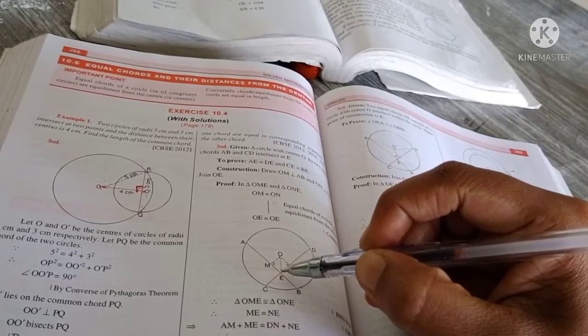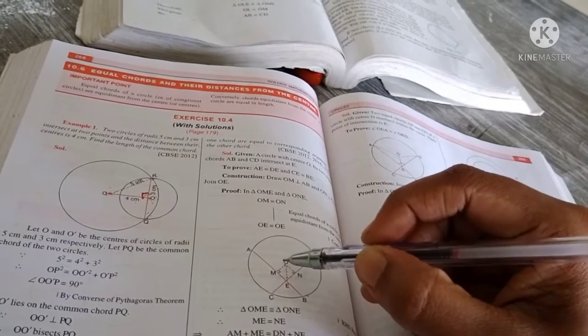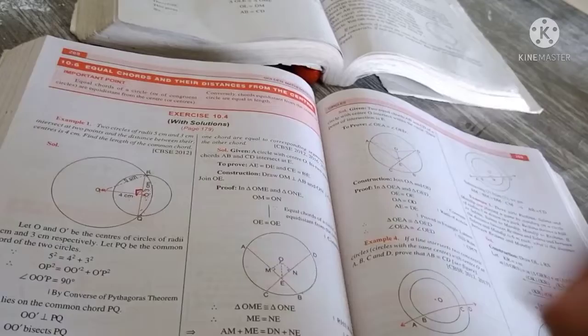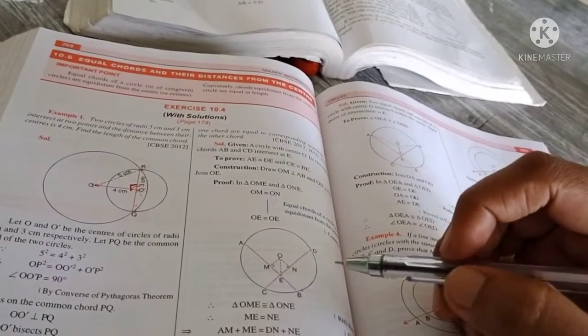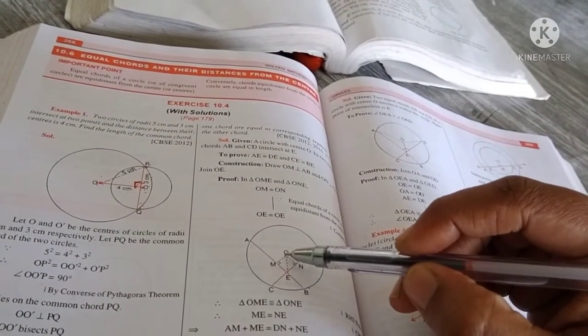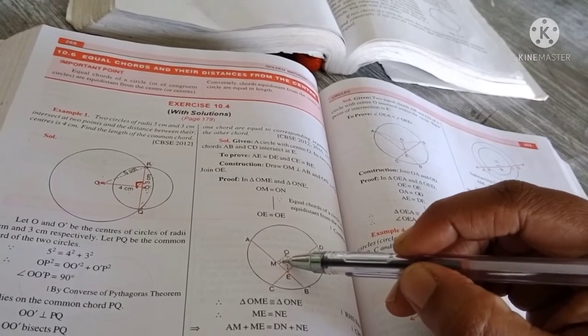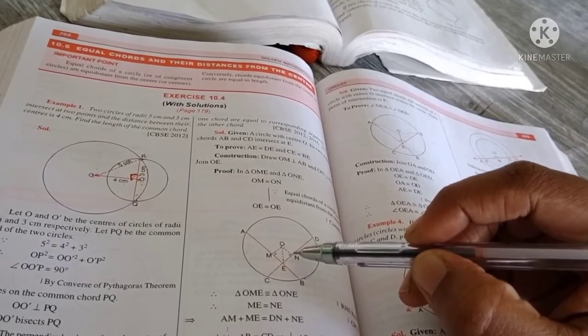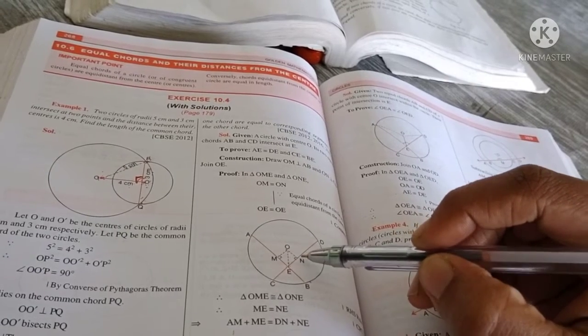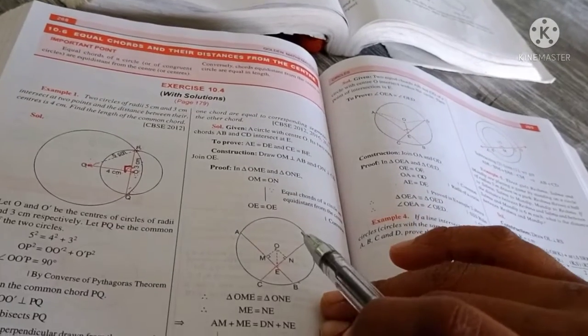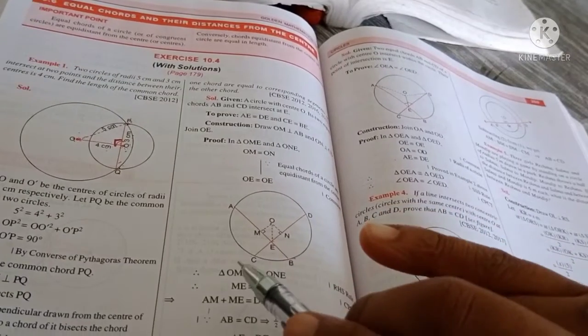We join the intersecting point of two chords to the center. That is, we join OE. Now we get two triangles, triangle OME and triangle ONE. Now OM is equal to ON. Why? Because equal chords of a circle are equidistant from the center.